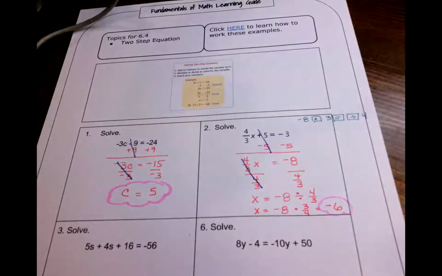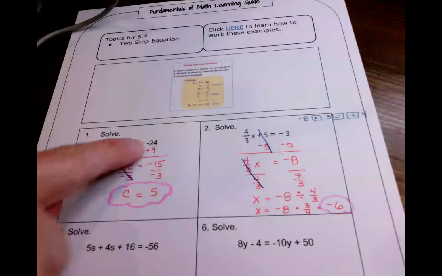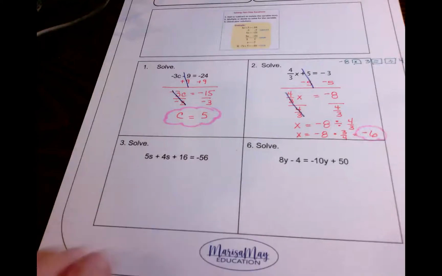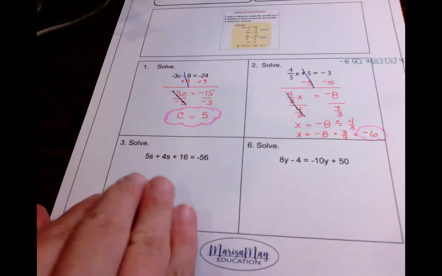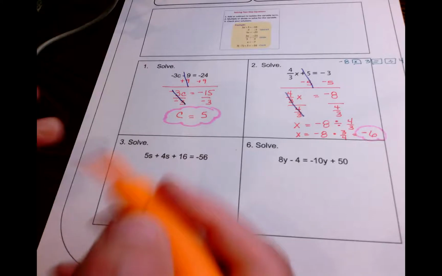So again, two-step equations, because we have two things we have to do to get the variable by itself, two things. Now, these last two are going to be a little bit more than two steps, because we have a simplifying step to do first before we start doing the opposite things we've been talking about. And that simplifying step I see here is with these 5s and 4s.